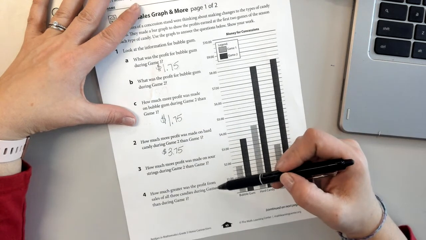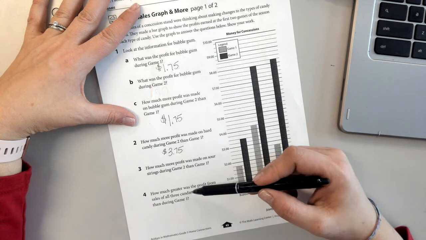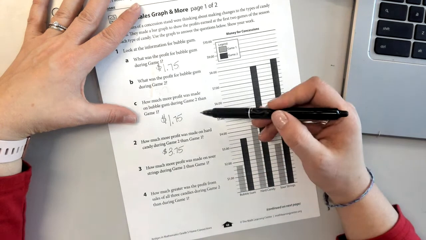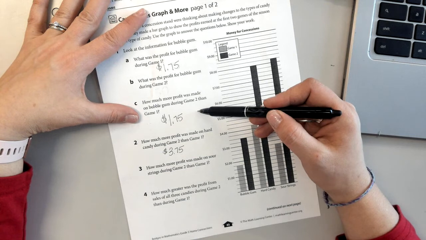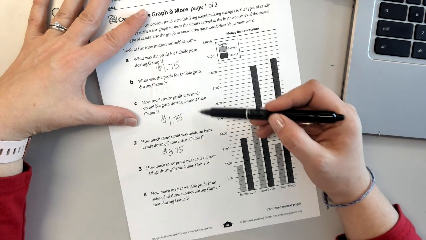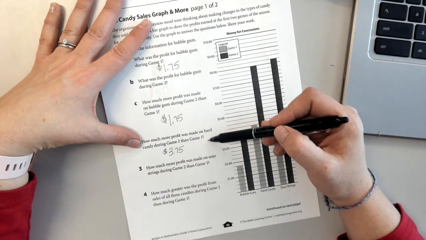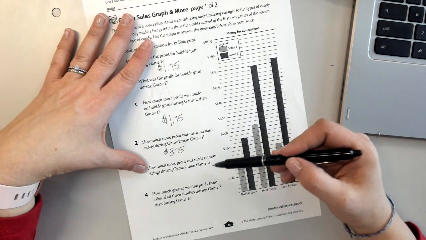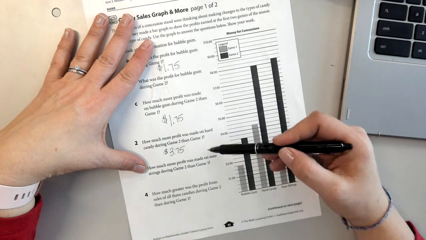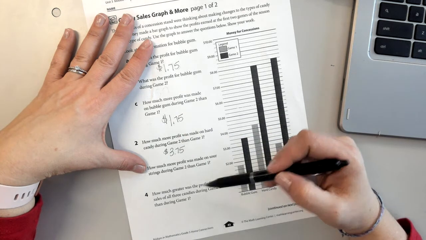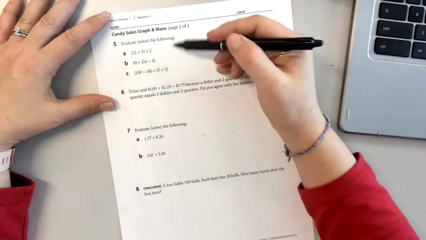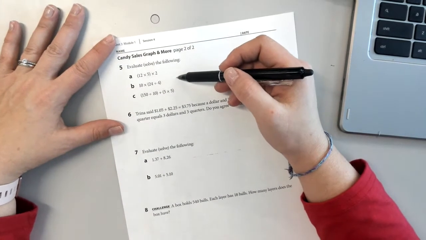And again, 3 is about sour strings, the same question. For how much greater was the profit from sales of all 3 candies during game 2 than game 1? So right here we have the difference for bubblegum. Here we have the difference for the profit on hard candy, and here we have the difference of the profit for sour strings. You will need to add those 3 numbers up in order to get your answer for number 4.